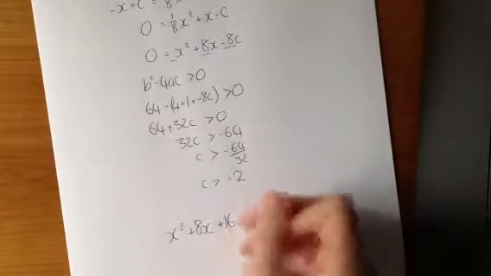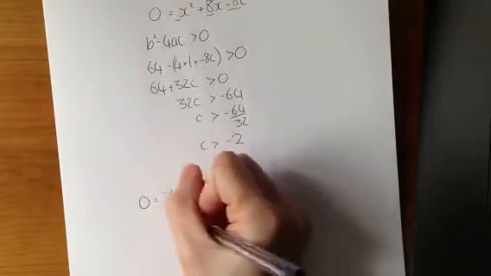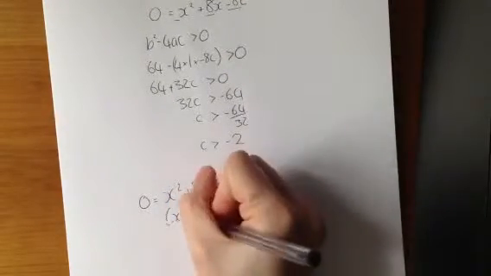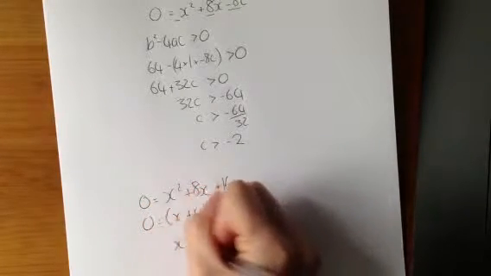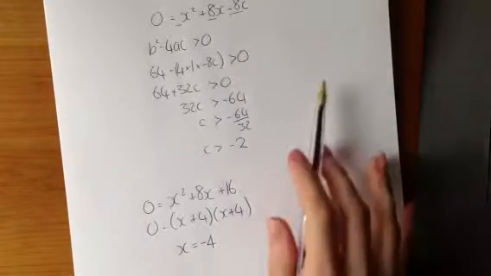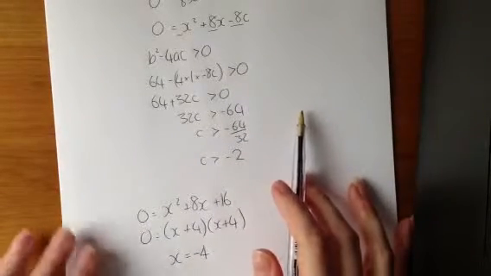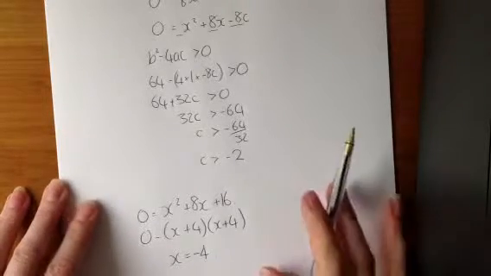So if we make that equal to 0, and then we just put that in some brackets, that's going to be x plus 4, x plus 4. So x has got to be equal to minus 4, which means if we then look at the equation, we can get ourselves the y value.